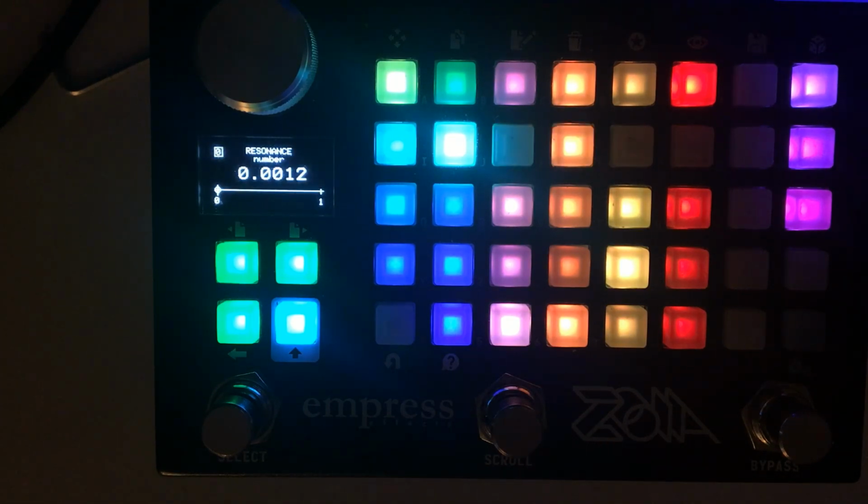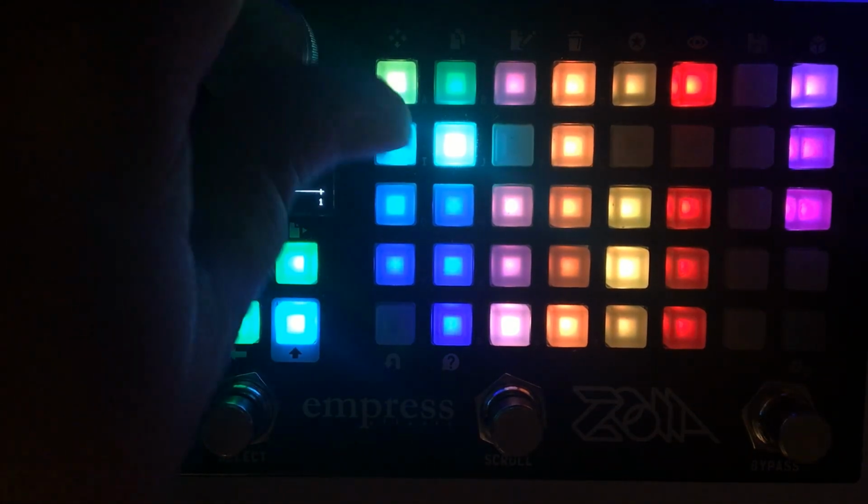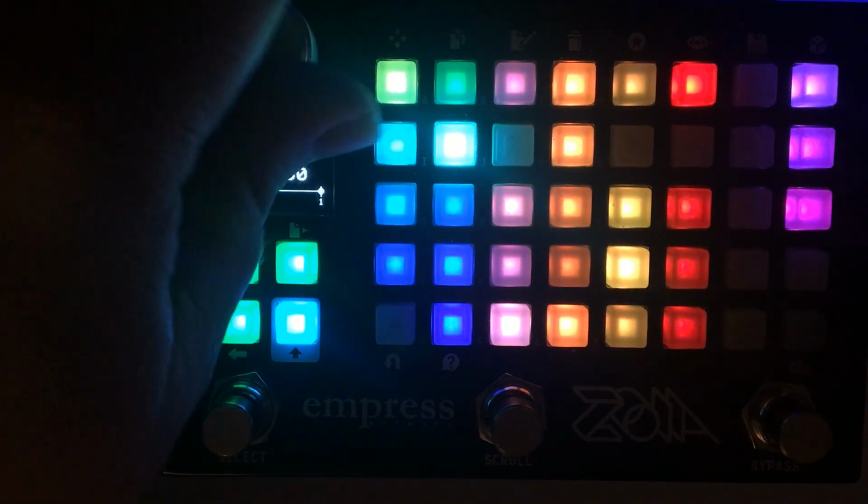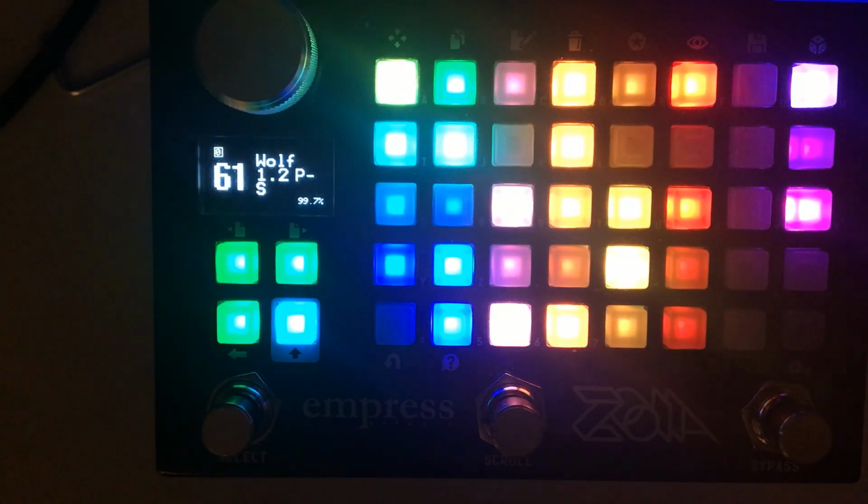The filters, and at 0, it's at what the default of the original patch was. And as you turn it up to 1, it doesn't become super resonant, because the filters are in the feedback path of the delay line, and it just turns to really unpleasant sounds too quickly if they go too high, because they introduce gain.